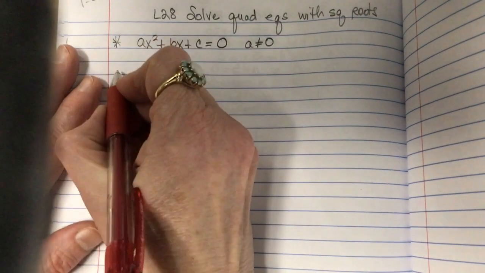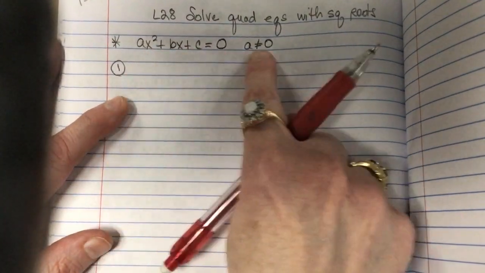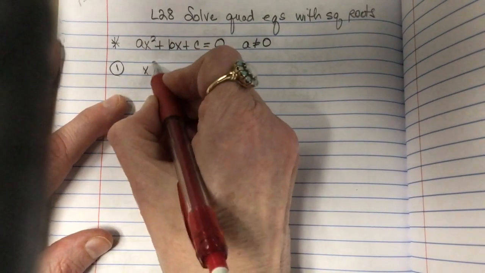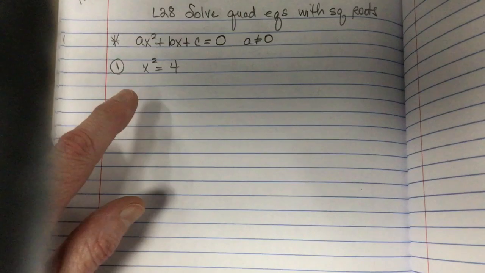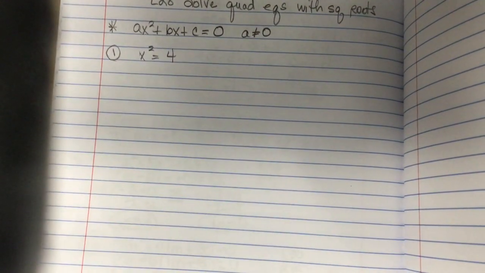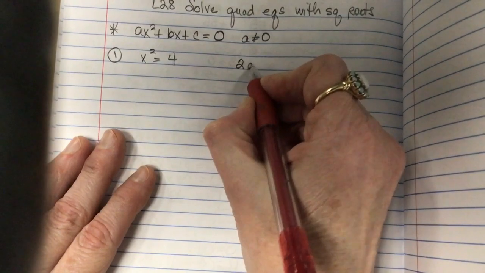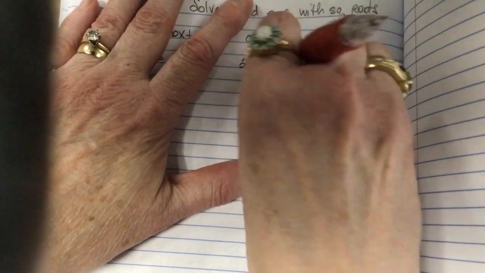Okay, we're just going to start out super simple. How do we do them with square roots? They're going to look different than this. But my question is, is it quadratic? So let's look at x squared equals 4. Is it quadratic? Now, how do you know it's quadratic? Does it have a squared? Yes. Then it absolutely has two answers. Let's say two solutions. That sounds a little more advanced.